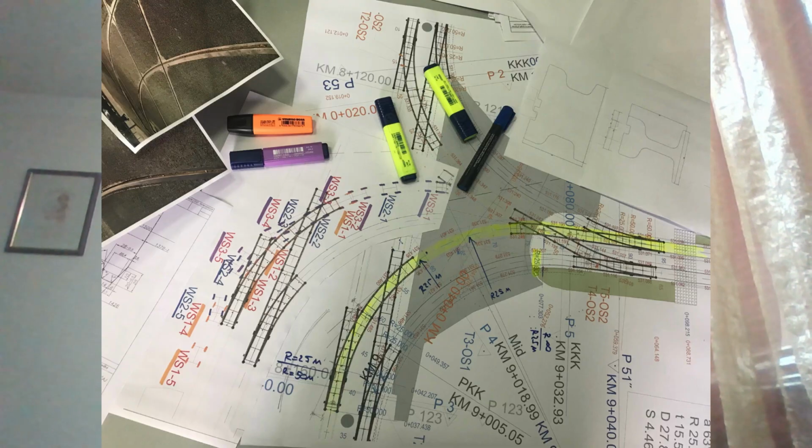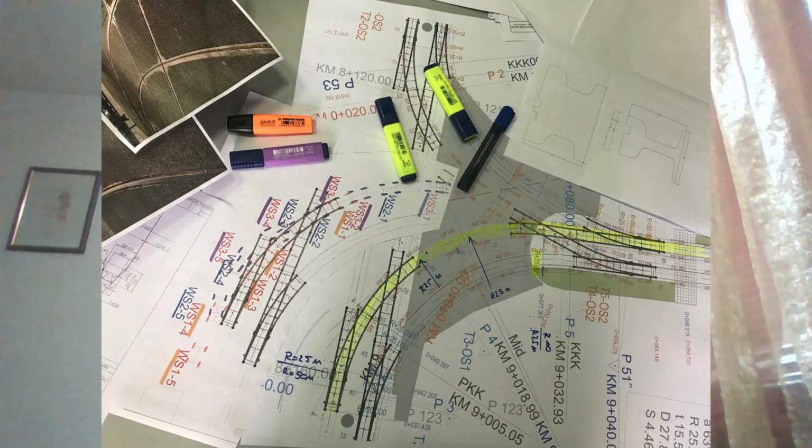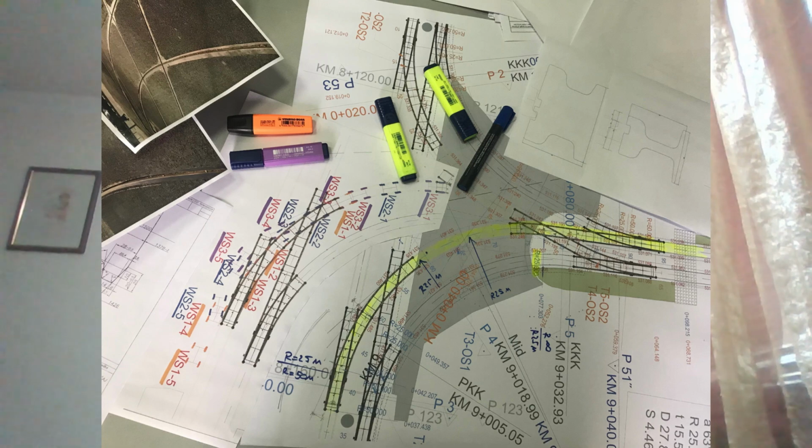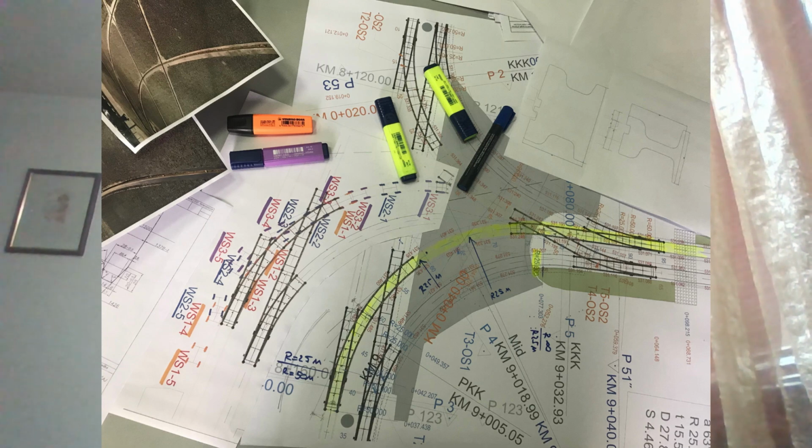You can see where exactly this radius of 25 meters starts, and then you can see the intercrossing section of 15 meters with the normal rails R60 R1, also deep groove. Then you can see the flat crossing number 2 with ramps in all four directions.